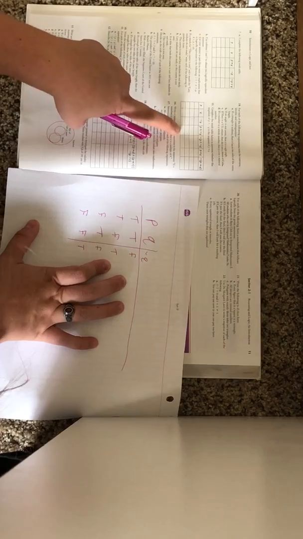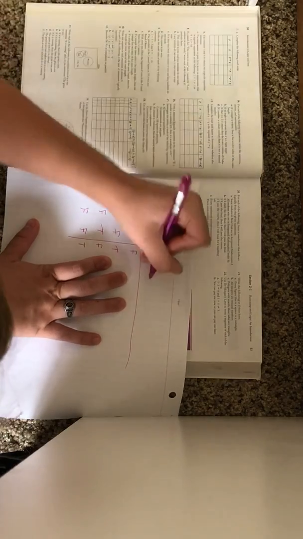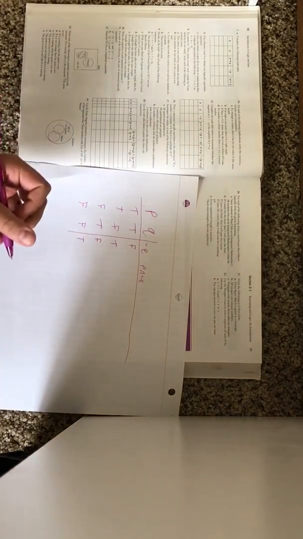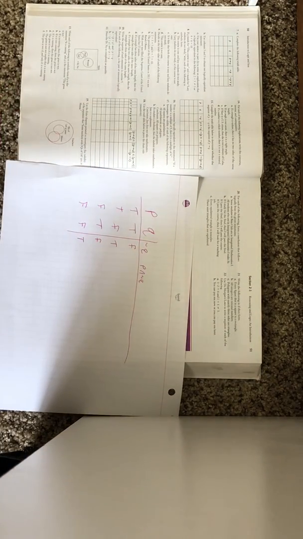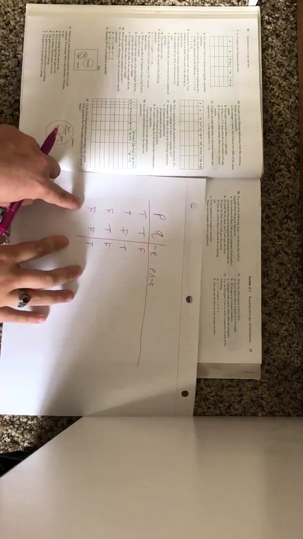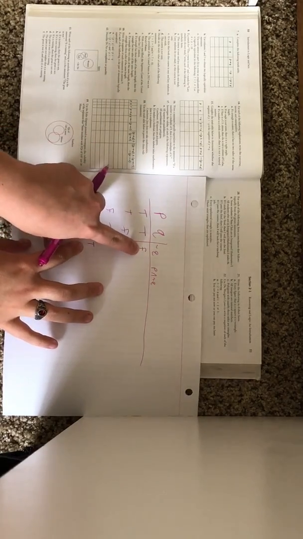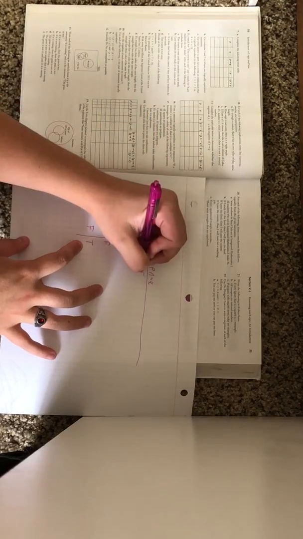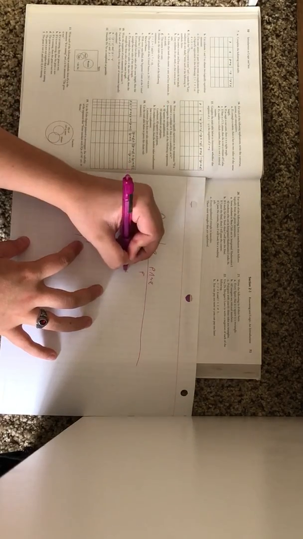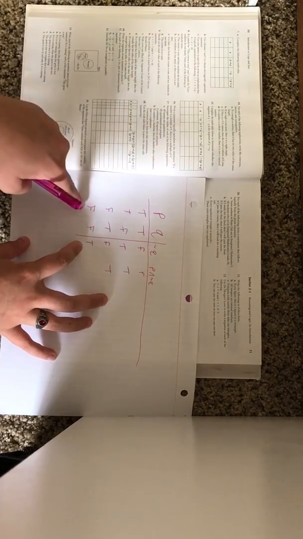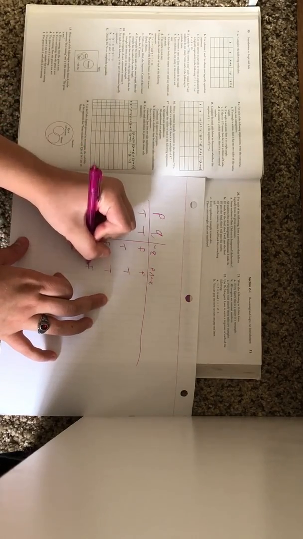The next one is P and negative Q. So you write P and negative Q. And you have to look at this one, P and negative Q. So true, false equals a false. True, true is always true. False, false is true. And then false, true is false.